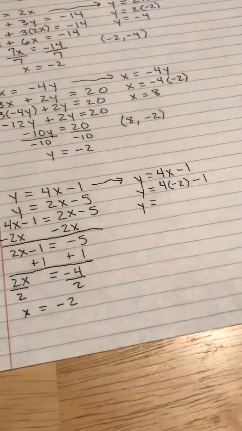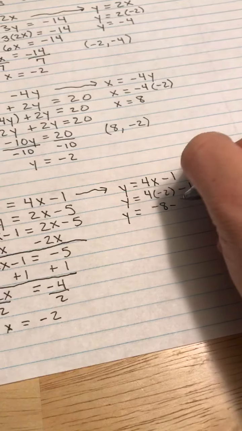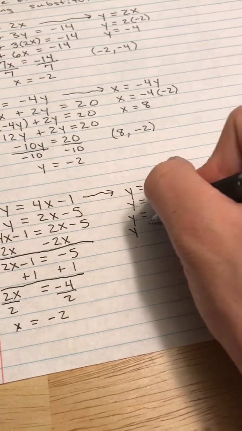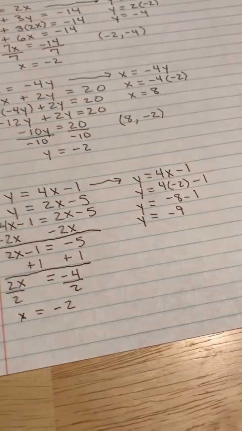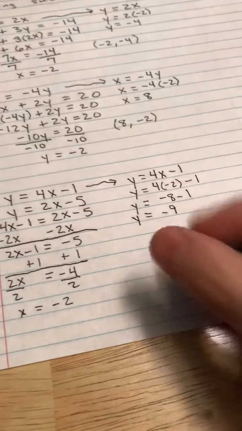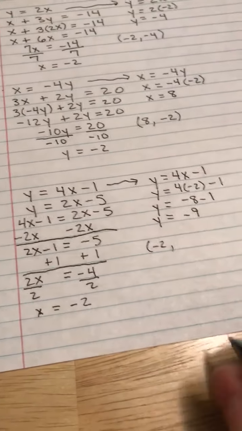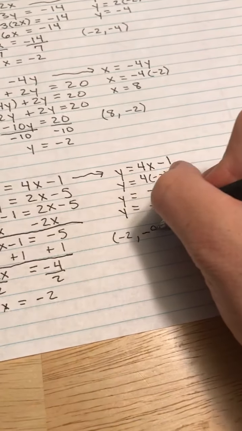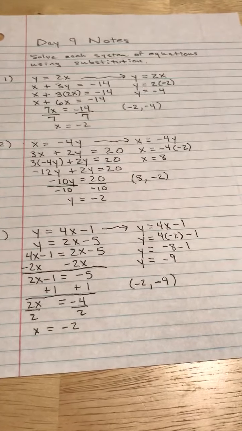Okay, so 4 times negative 2 is negative 8. I still have that minus 1, and y equals negative 9. Put your x number first, negative 2. Put your y number second, negative 9. And you're done. Once you get that ordered pair, you are done.